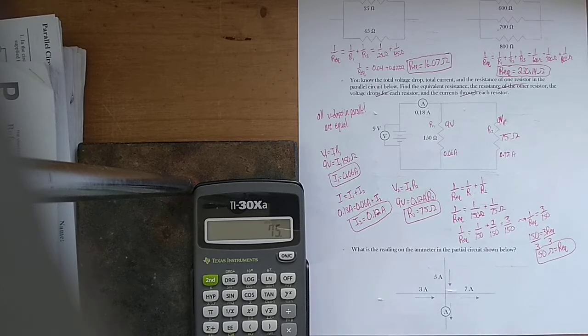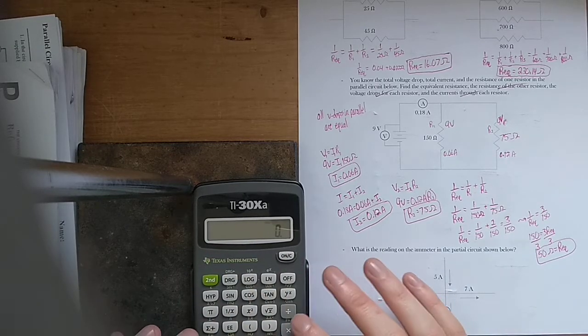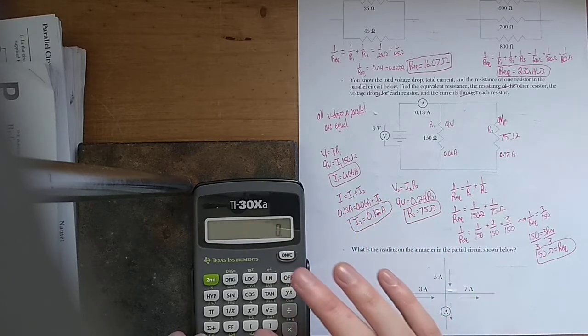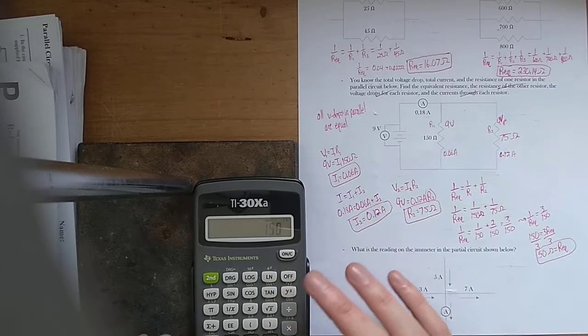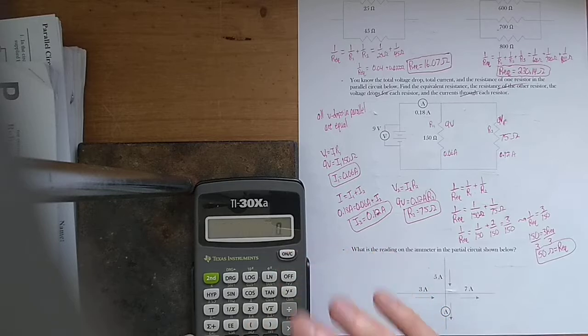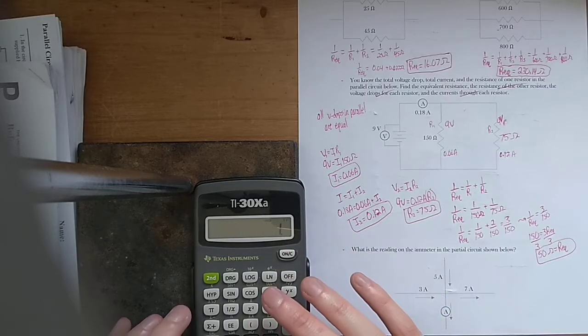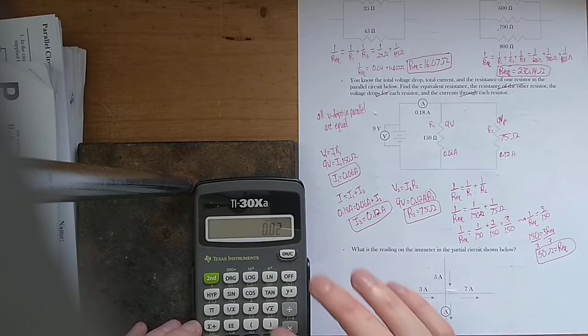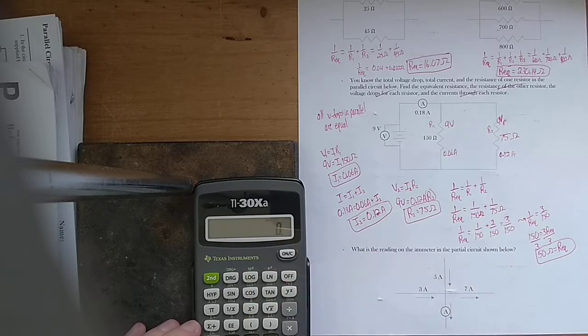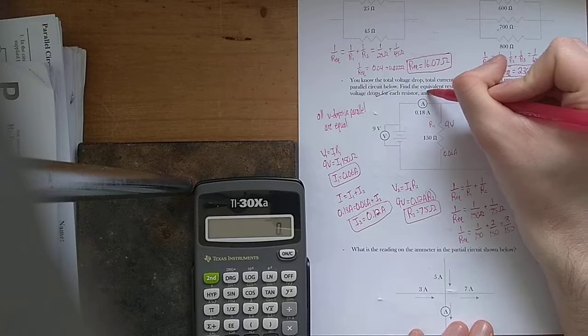Okay? No calculator needed. Now granted, the numbers have to work out for that to happen, but you didn't need a calculator for it. And just in case you were wondering, I can, yes, do that on the calculator anyways. Okay? And we get 50. Perfect. Now, let's check this value.